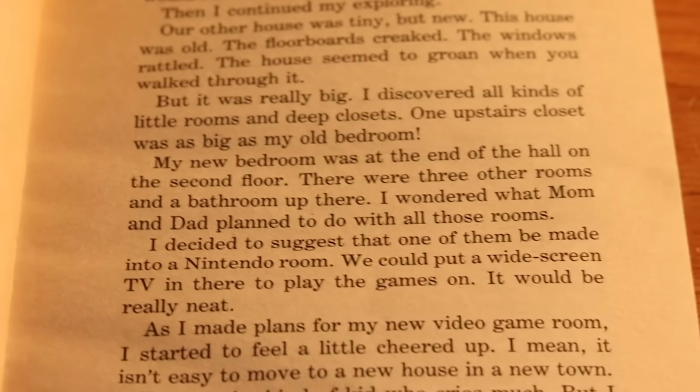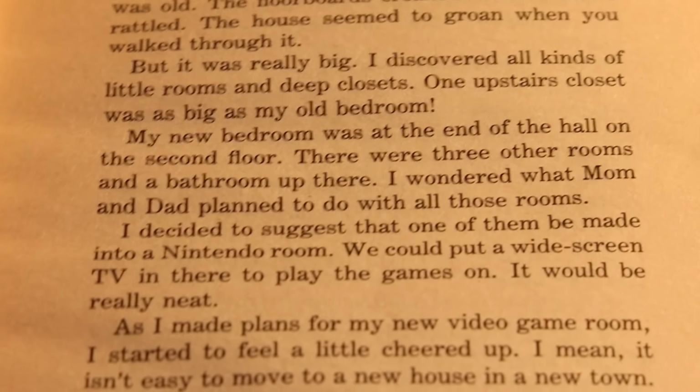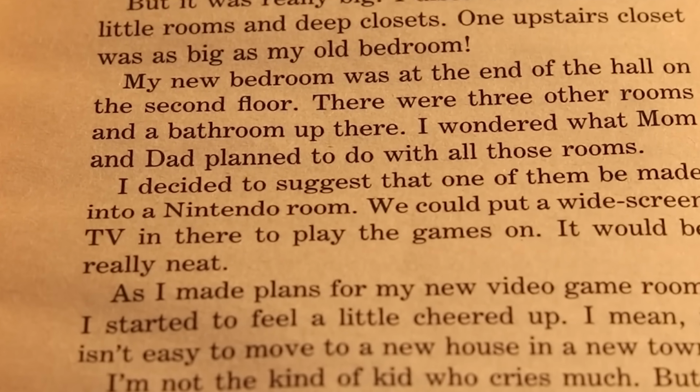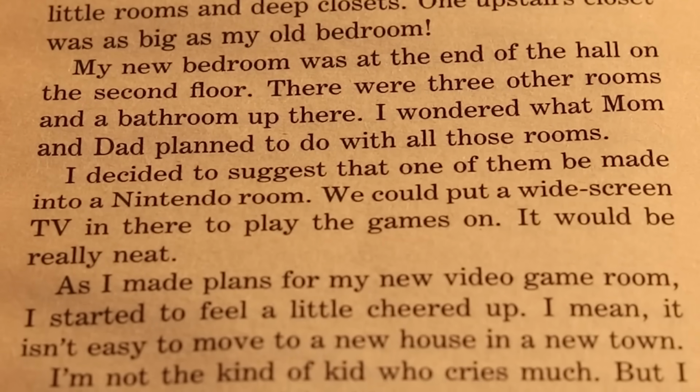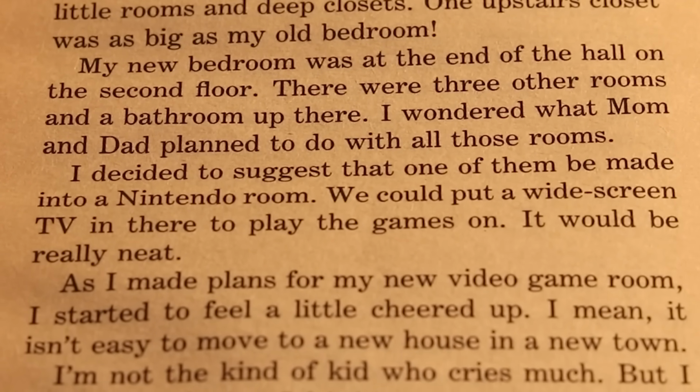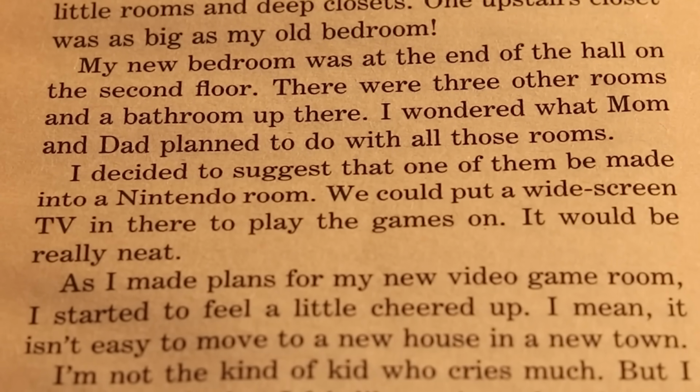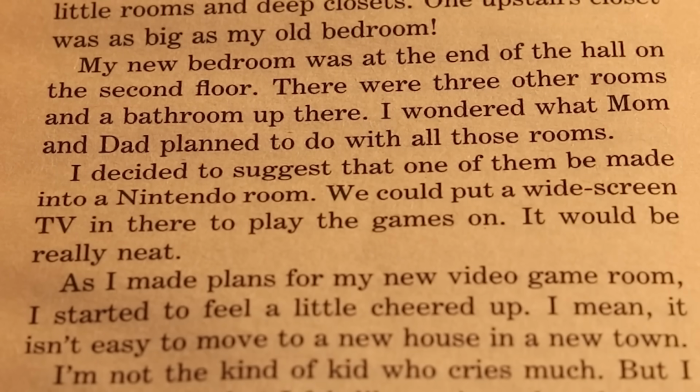Before we wrap up, do you still need bingo? Because I happen to have a few last-minute tropes for you. When Jerry first moves into the house, he fantasizes about one of the empty rooms becoming a Nintendo room. This is the kind of language used around video games in the early to mid-90s. All home video games were just called a Nintendo. So I think this should count as an outdated pop culture reference.